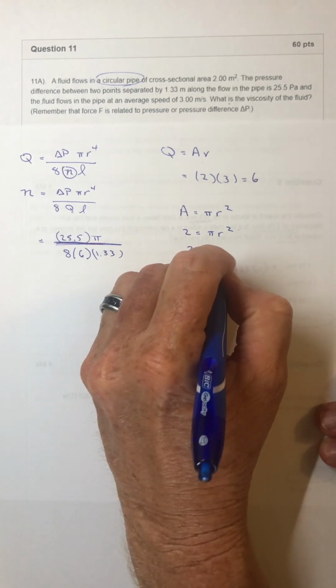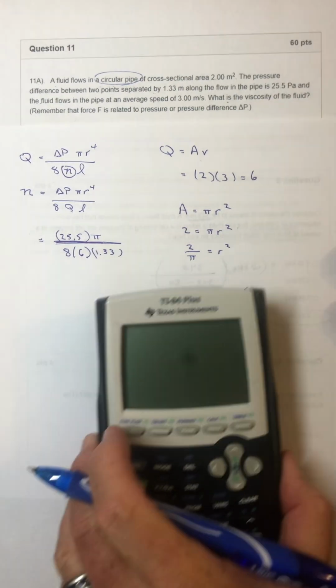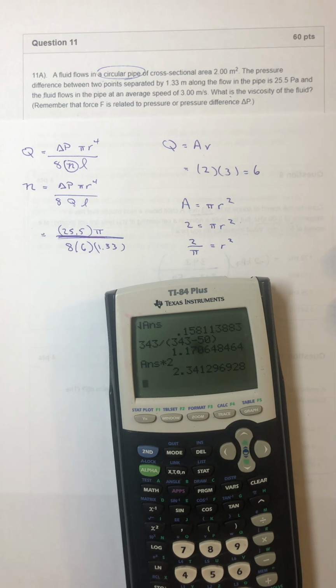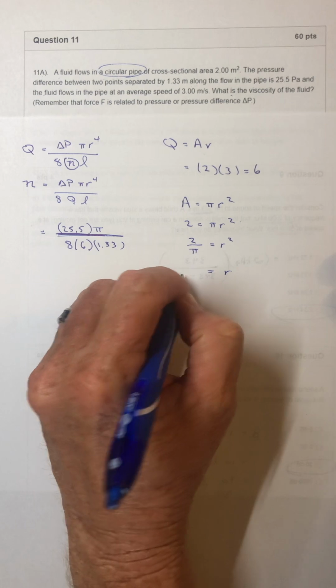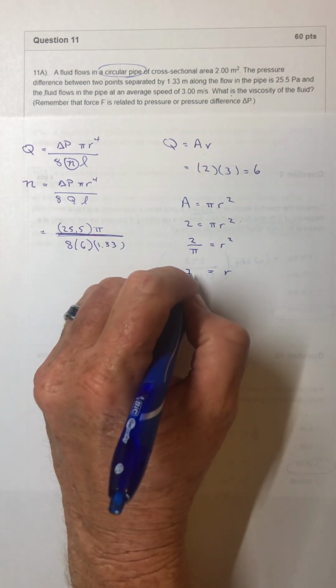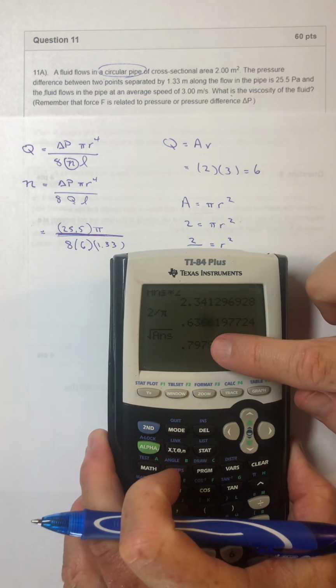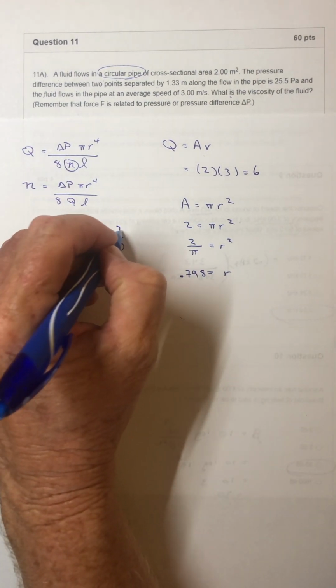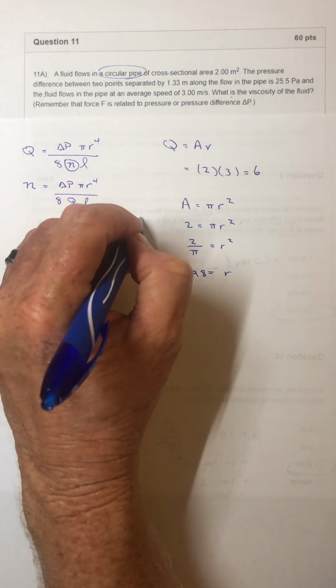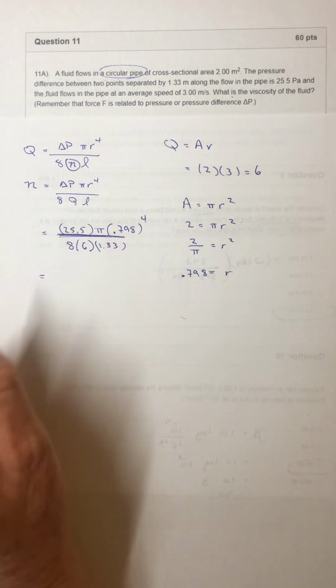If we move the pi to the other side of the equation and take the square root, we get a radius of this pipe, it's a big pipe, 0.79, and it looks like I'm going to round it up to 0.798, to the 4th power.